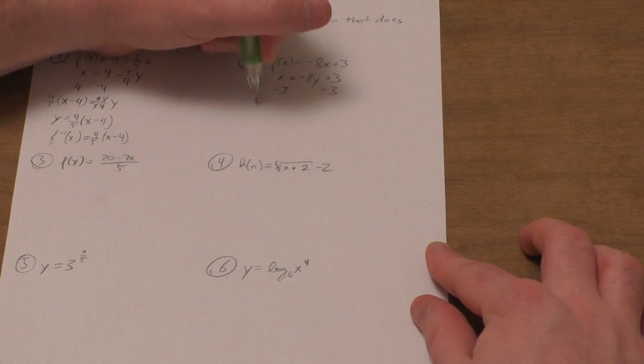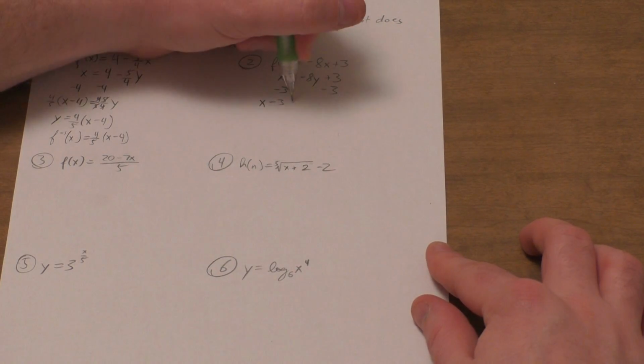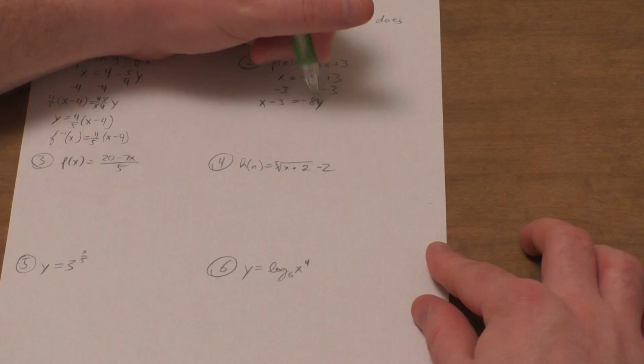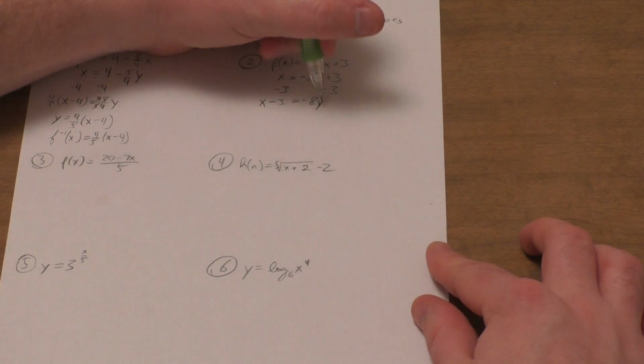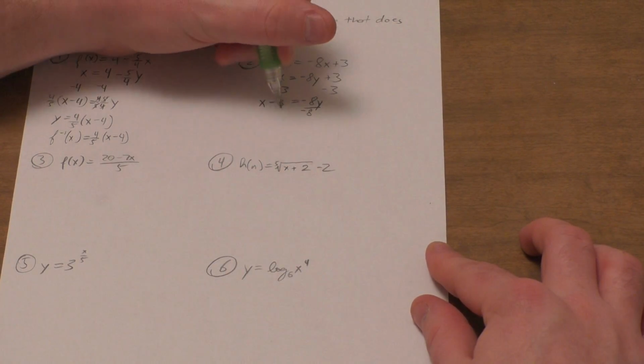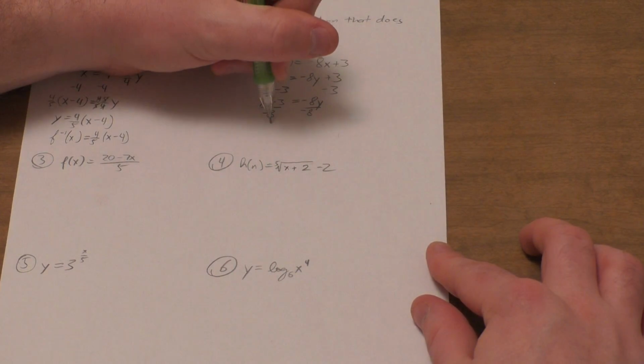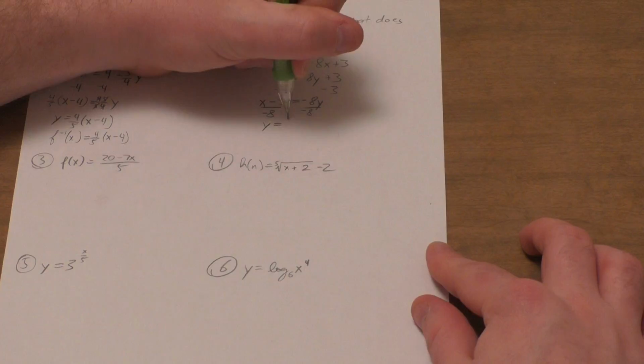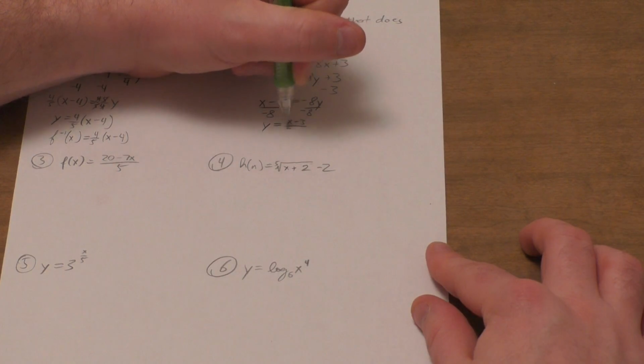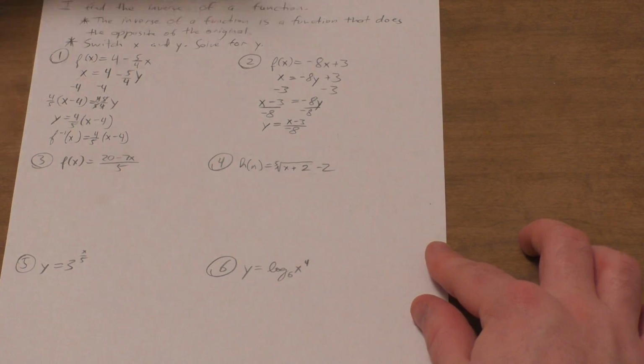Subtract 3. x minus 3 equals negative 8y. Divide by negative 8 to get the y by itself. So switching this around, I'm left with y equals x minus 3 over negative 8. I'm dividing the whole thing by negative 8.